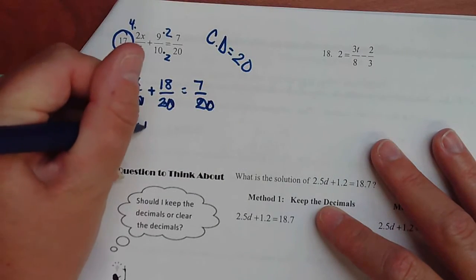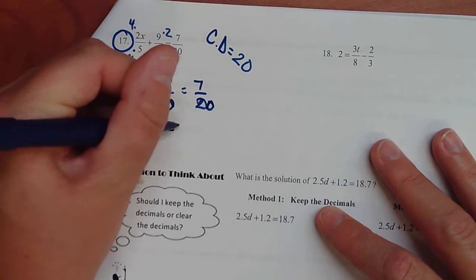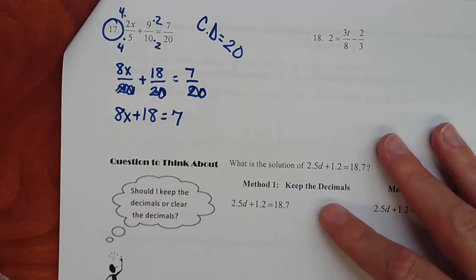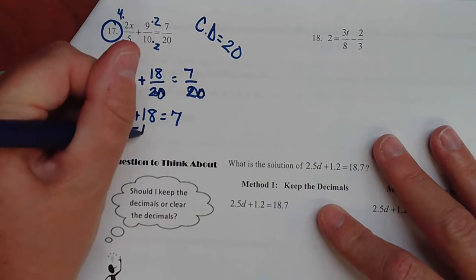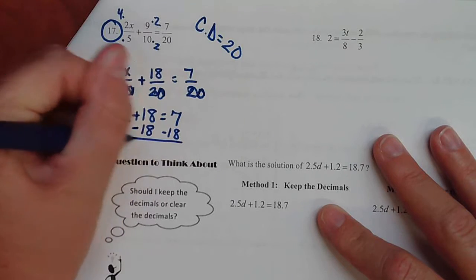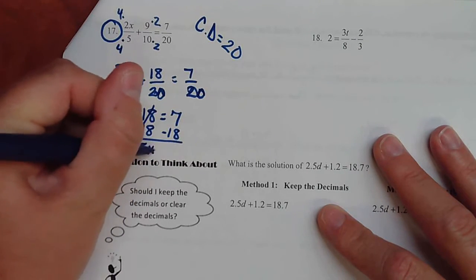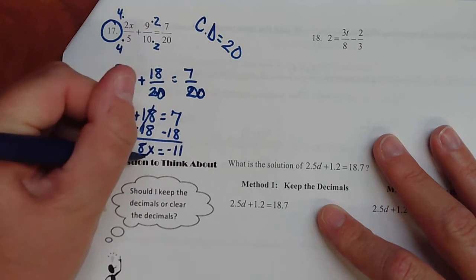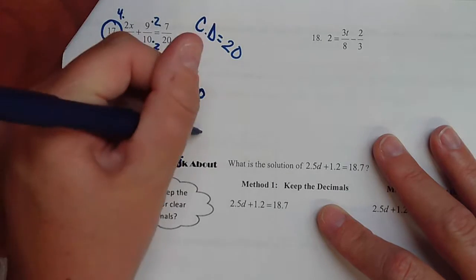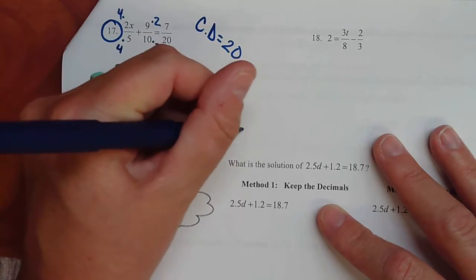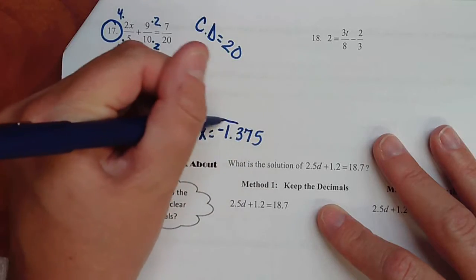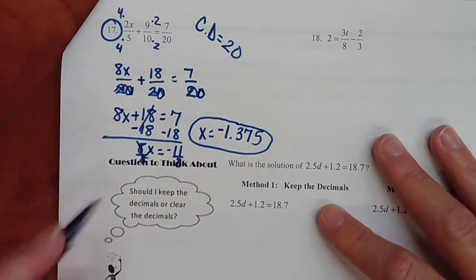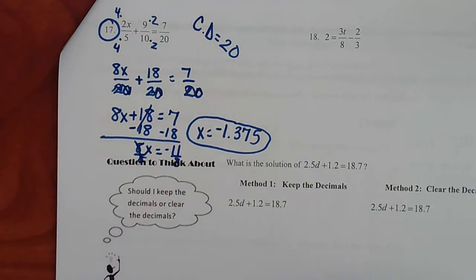So you have 8x plus 18 equals 7. So you subtract 18. 8x equals negative 11. And then you divide by 8. And you should get a negative 1.375. It's not that bad of a decimal.